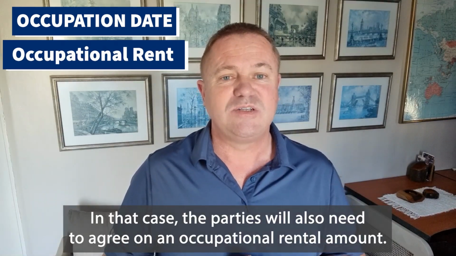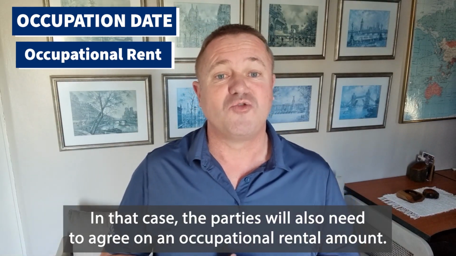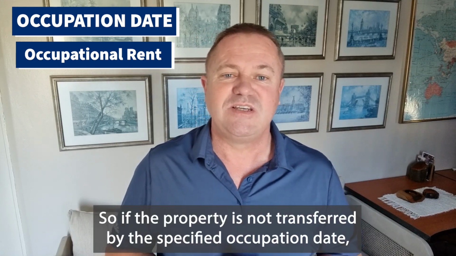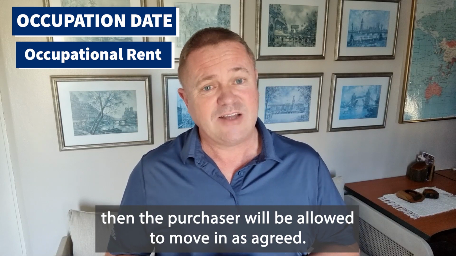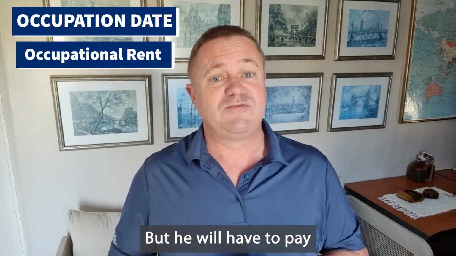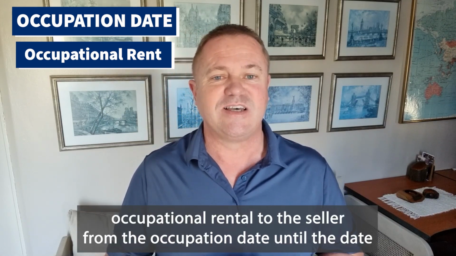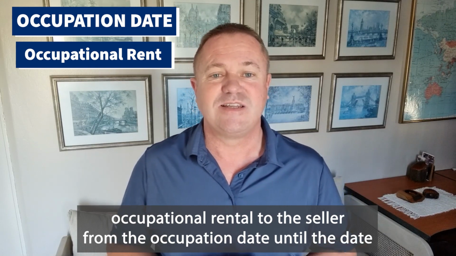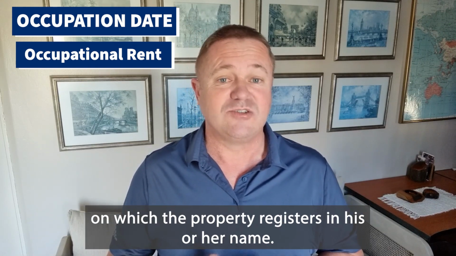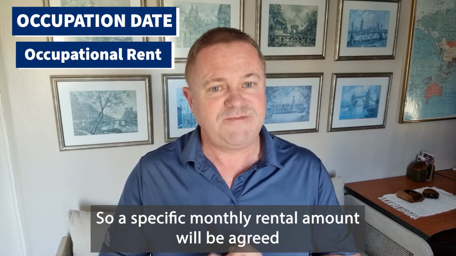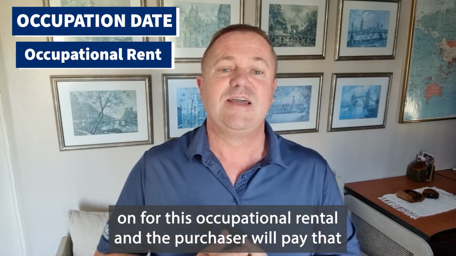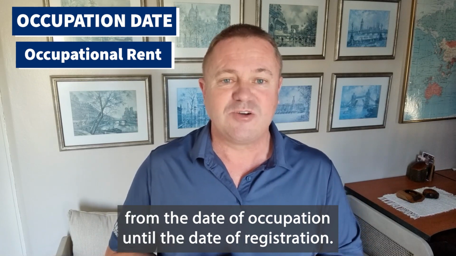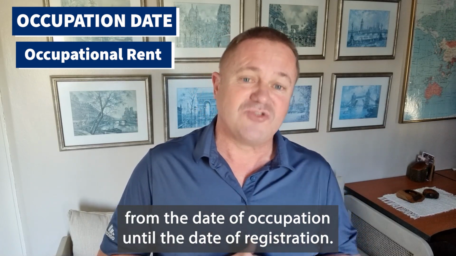In that case, the parties will also need to agree on an occupational rental amount. So if the property is not transferred by the specified occupation date, then the purchaser will be allowed to move in as agreed, but he will have to pay occupational rental to the seller from the occupation date until the date on which the property registers in his or her name. So a specific monthly rental amount will be agreed on for this occupational rental, and the purchaser will pay that from the date of occupation until date of registration.